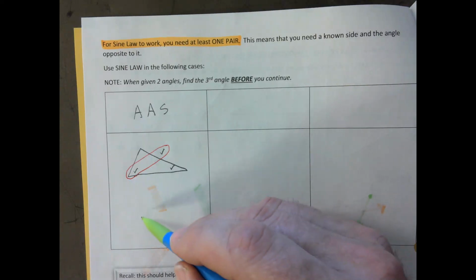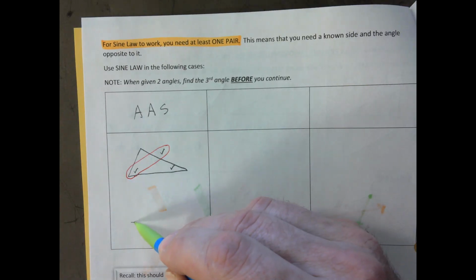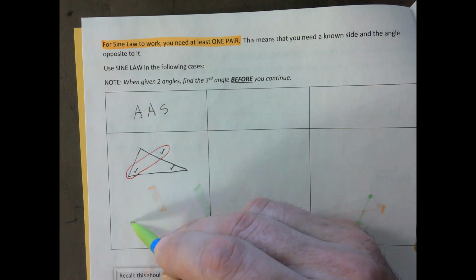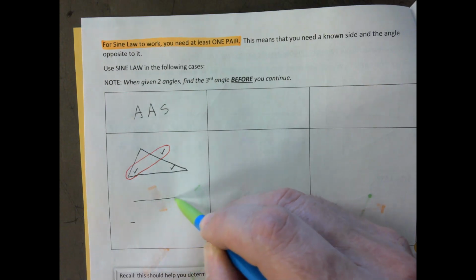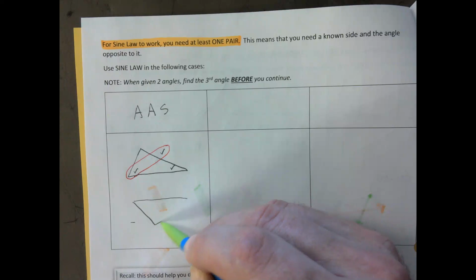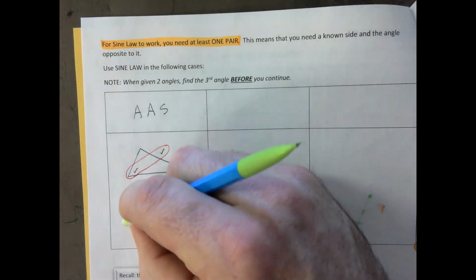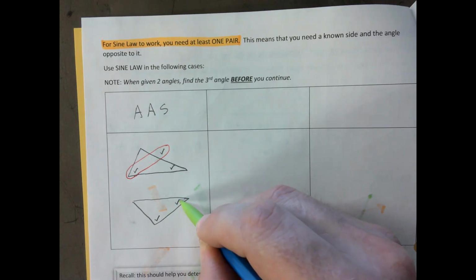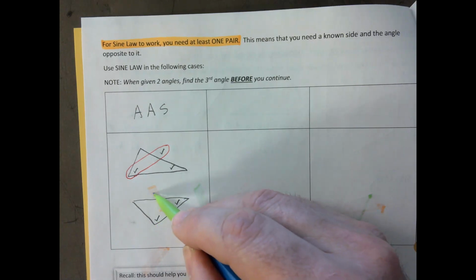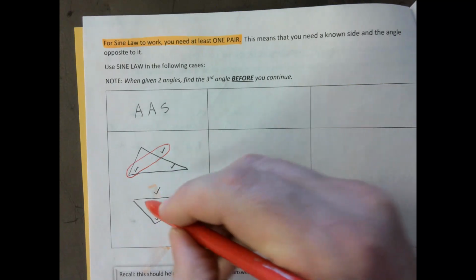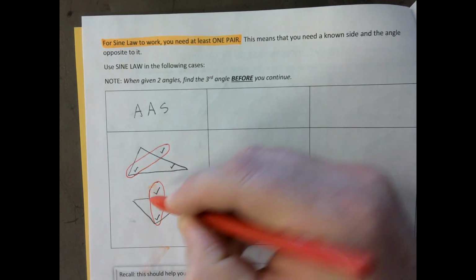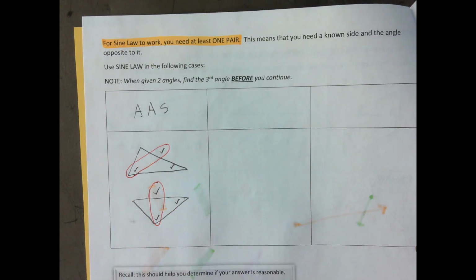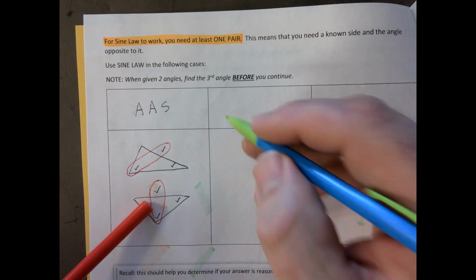Okay, let's make one that doesn't look like that, we'll make one upside down. Let's say you know this angle and that angle, and then this side here. Again, you have your pair there. That's a dead giveaway that this is going to be sine law. Down the road you have to choose between sine law and cosine law. If you have a pair, you know it is sine law.